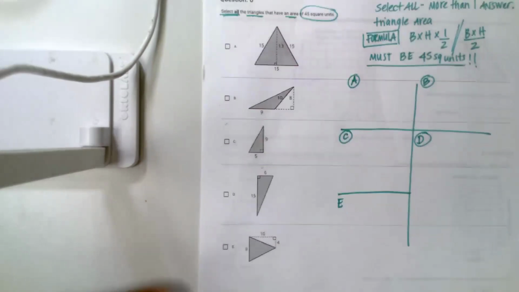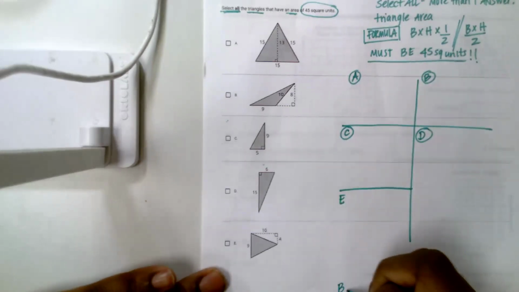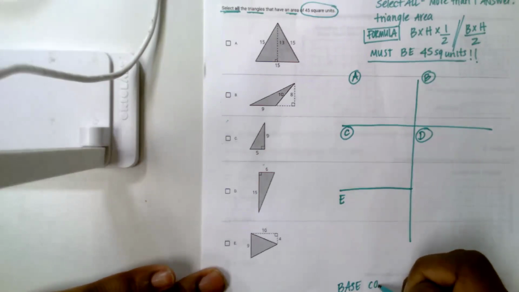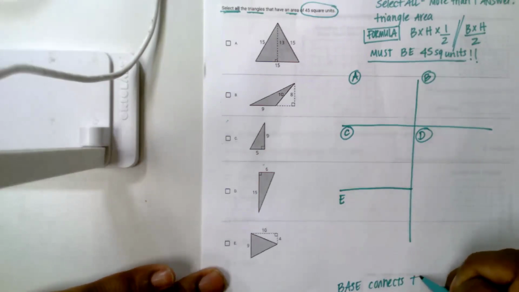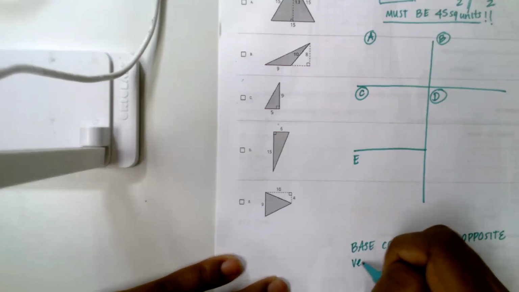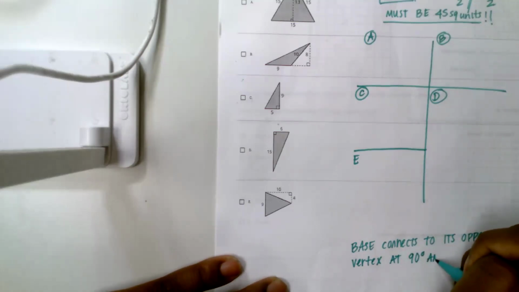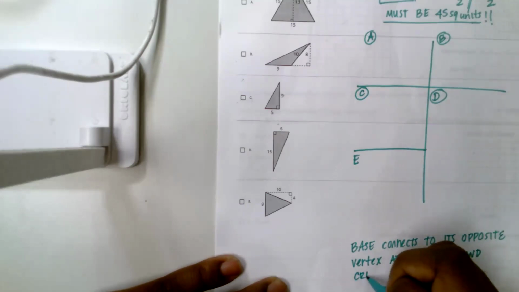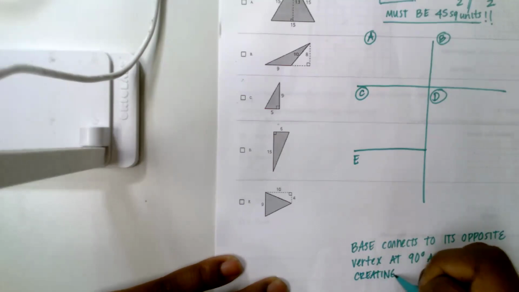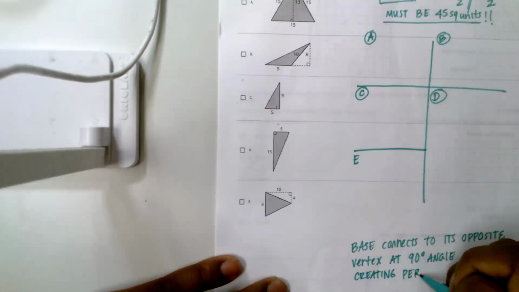So I know my base connects to its opposite vertex at a 90-degree angle, creating a perpendicular line.